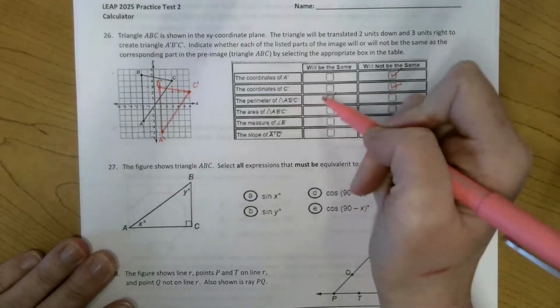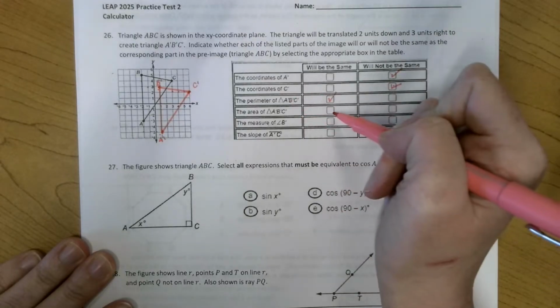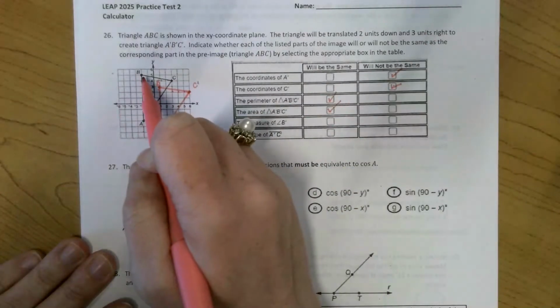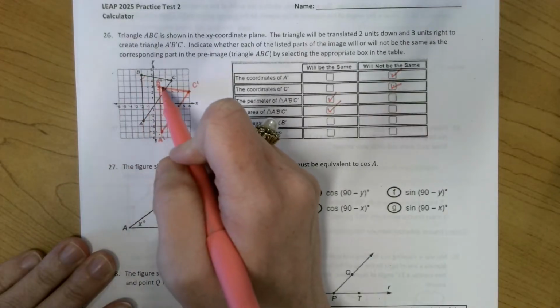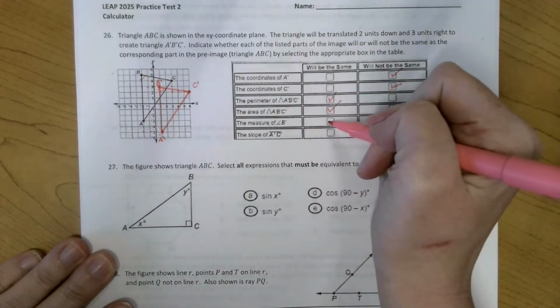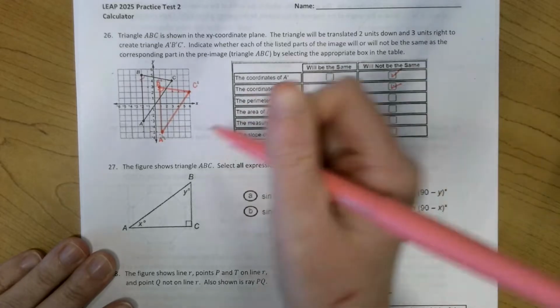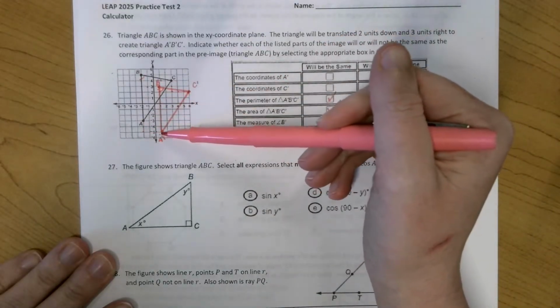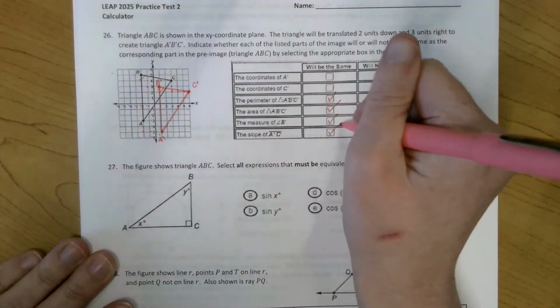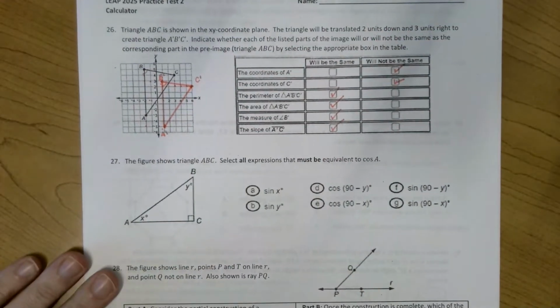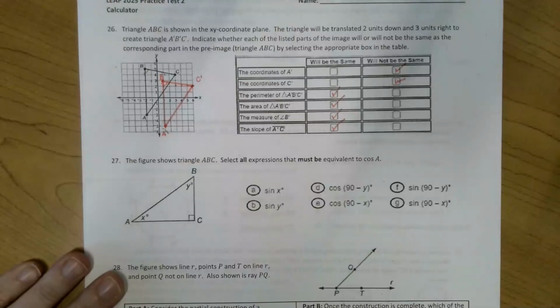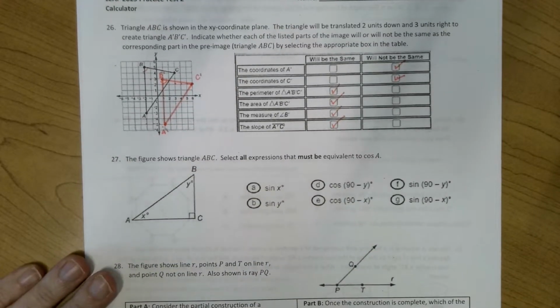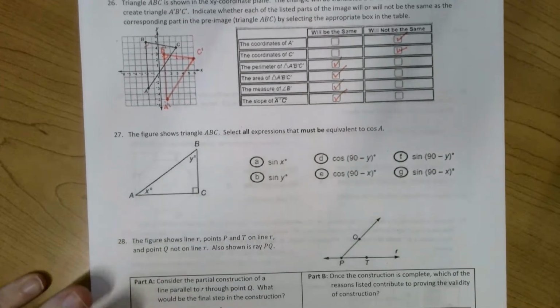Since the distances are preserved for the perimeter, it should also be preserved for the area. Angle B and angle B prime should be exactly the same. The slope of A prime C prime will be the same as this slope. So the only things that will not be the same are the coordinates of A prime and C prime.